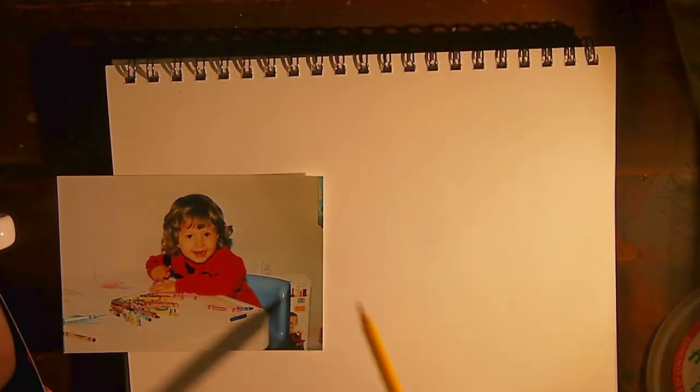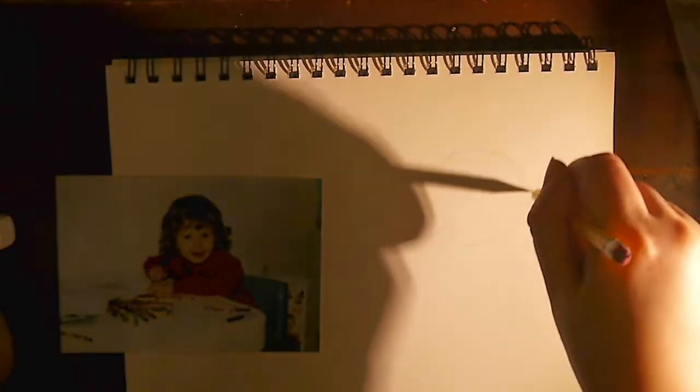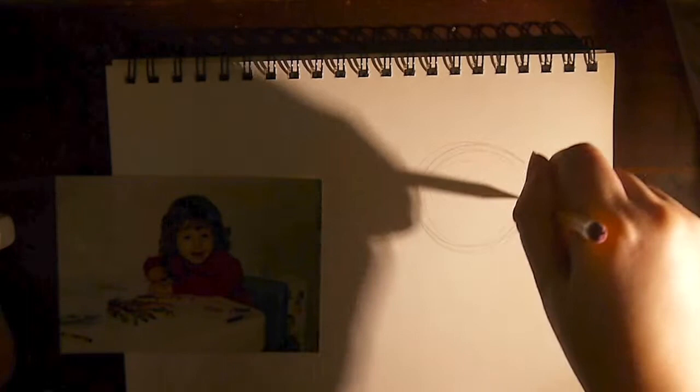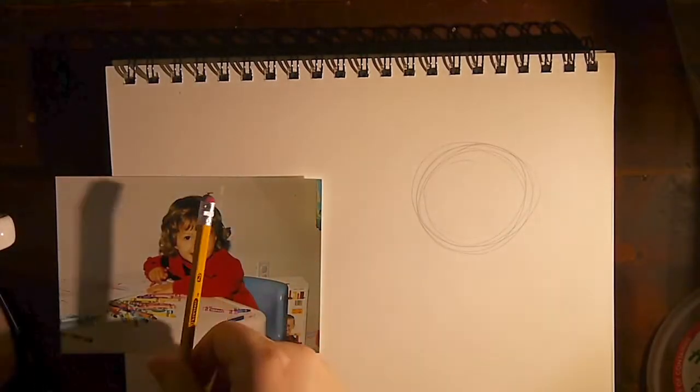Alright, so I will be using this childhood photo of me when I was maybe 4, and I'm going to be focusing on just drawing my head. So I'm going to start off with that basic circle like we did last week. Just draw the head, but you'll notice that my head is slightly at a tilt.